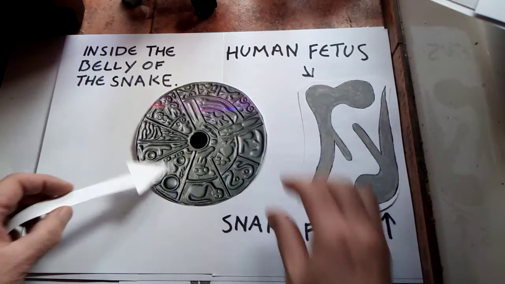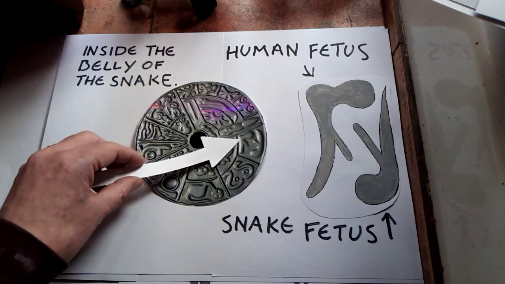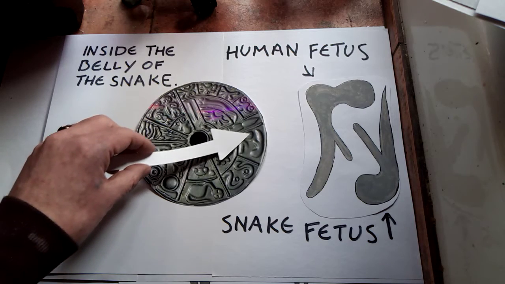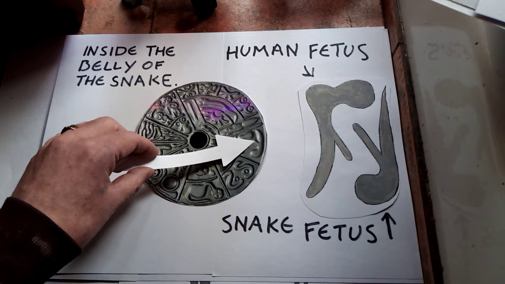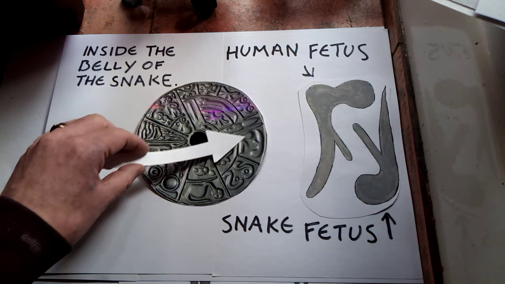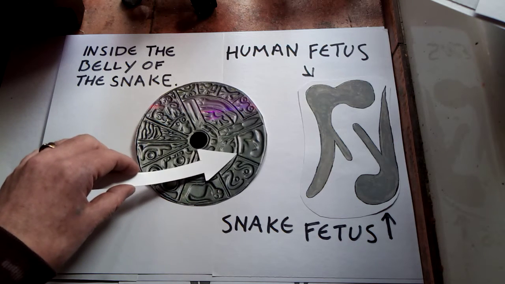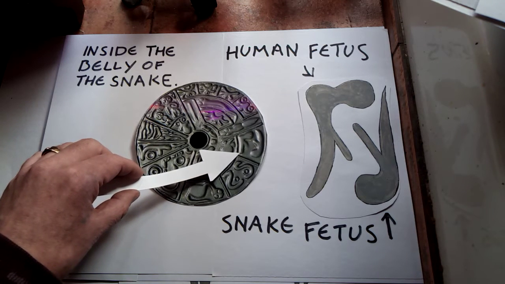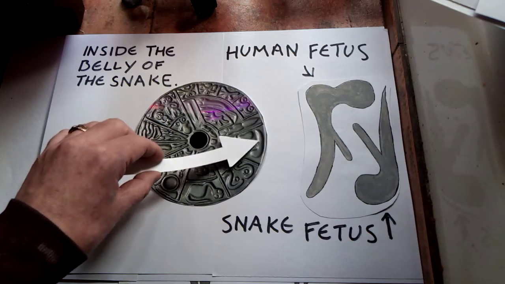And here, looking like a human fetus, maybe representing a human, half snake, and snake having a round head, umbilical cord, human having a human-shaped head, umbilical cord, the human one having flatter at the bottom where the feet are, and the snake having a tail shape here.